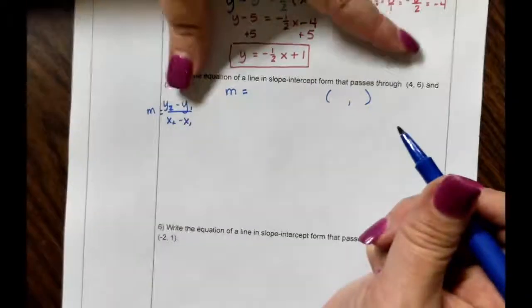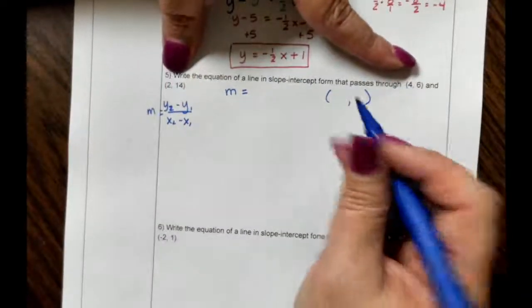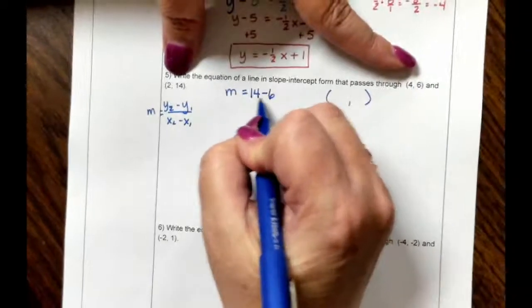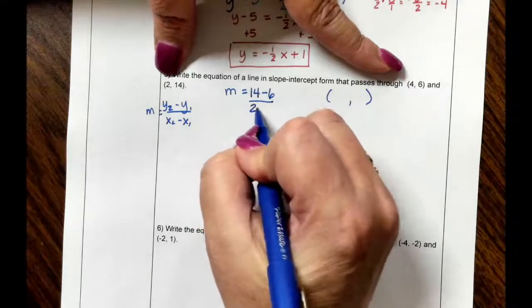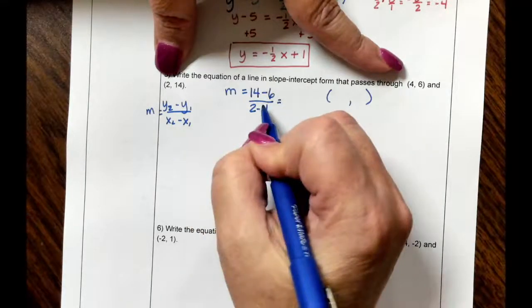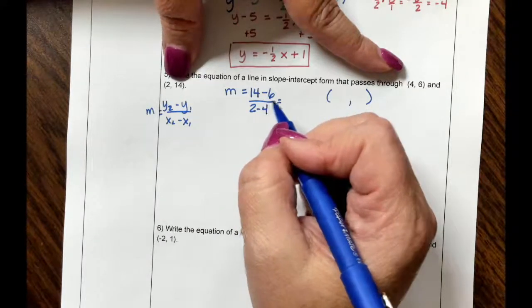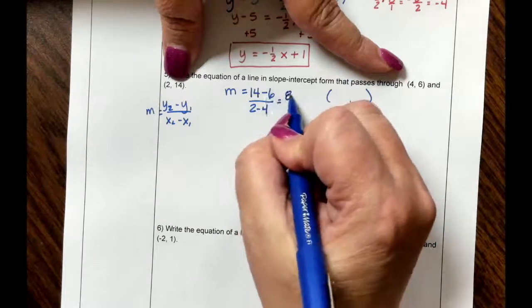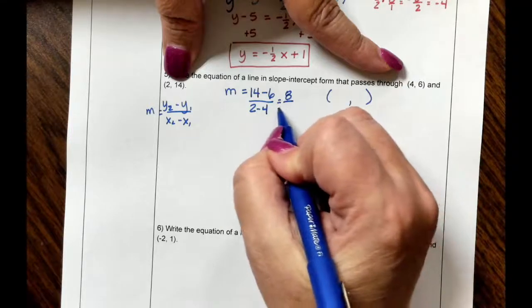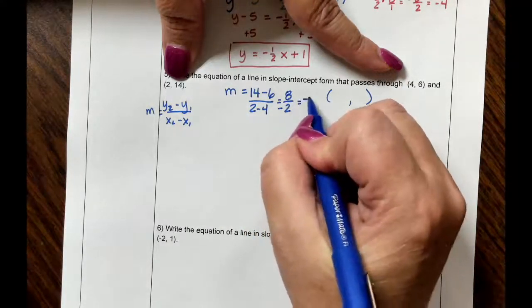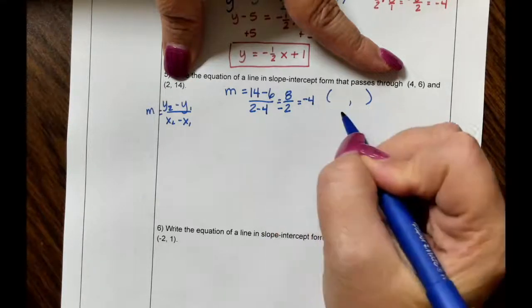So pick your order. It doesn't matter which one comes first. I'm going to start with 14 because it's biggest. So 14 minus 6 over 2 minus 4. Remember, pick a direction and keep going that way. If I started with 14, I have to start with 2. So 14 minus 6 is 8. 2 minus 4 is negative 2. And simplify. 8 divided by negative 2 is negative 4. So my slope is negative 4.